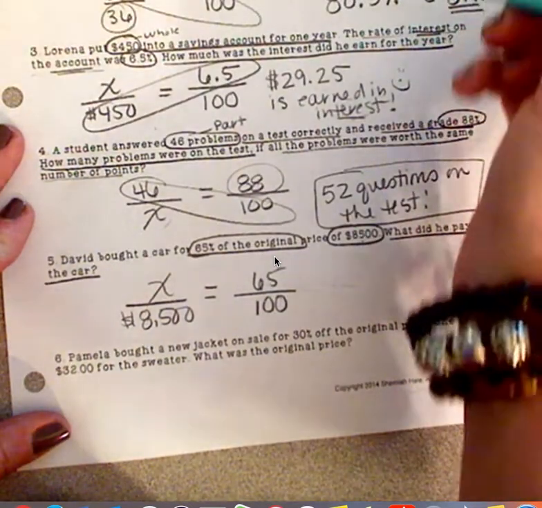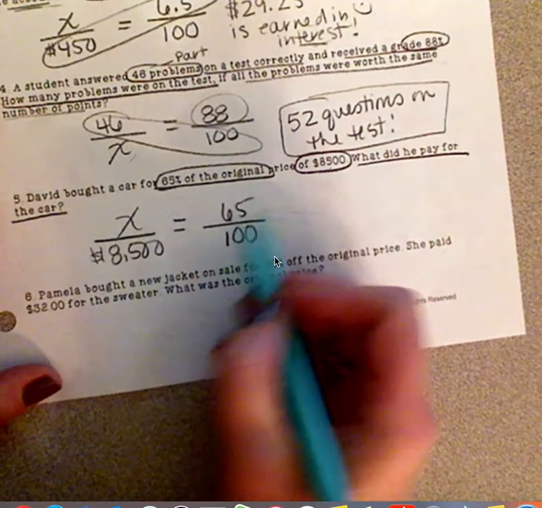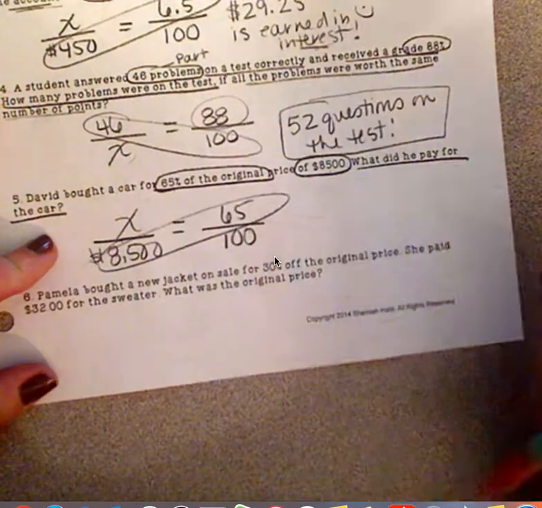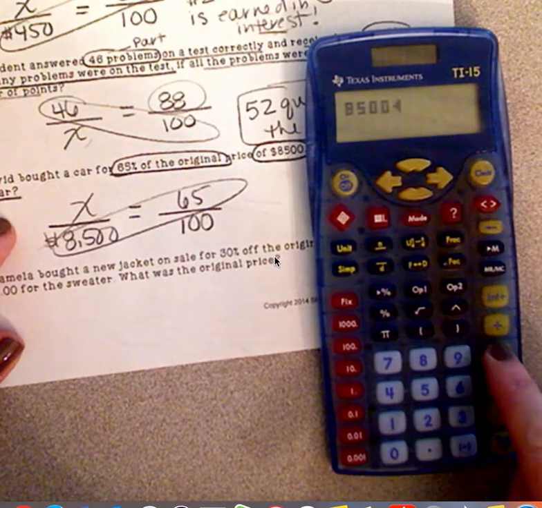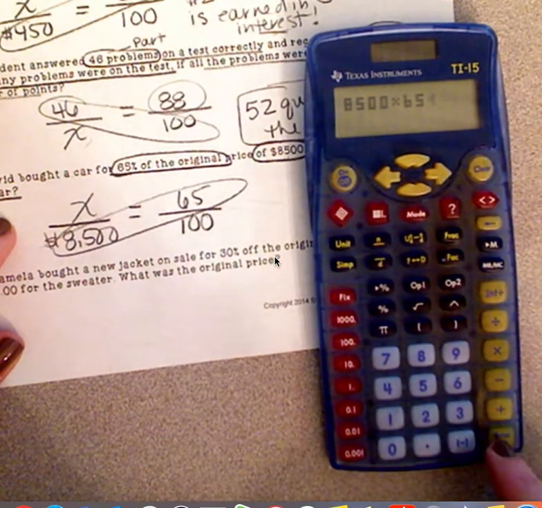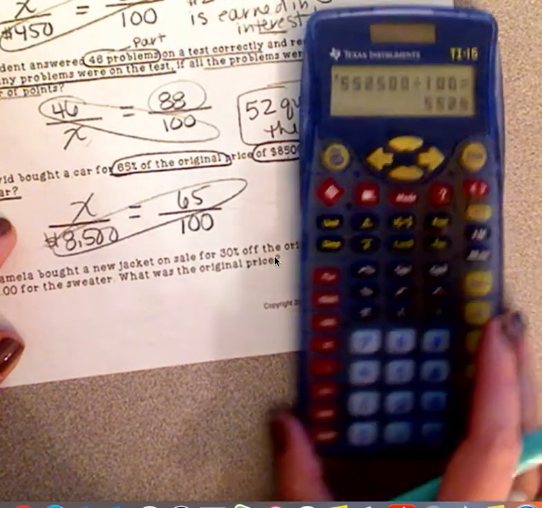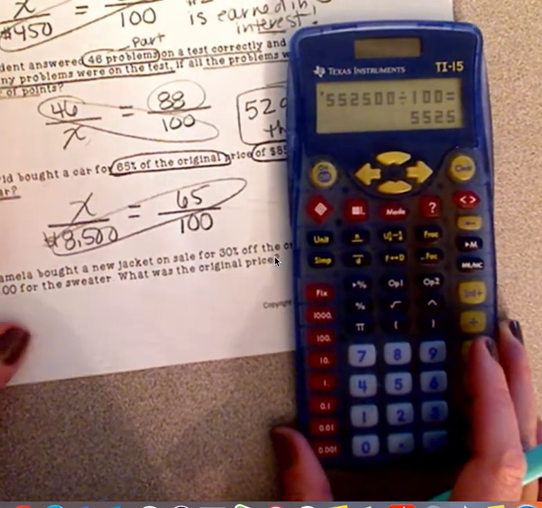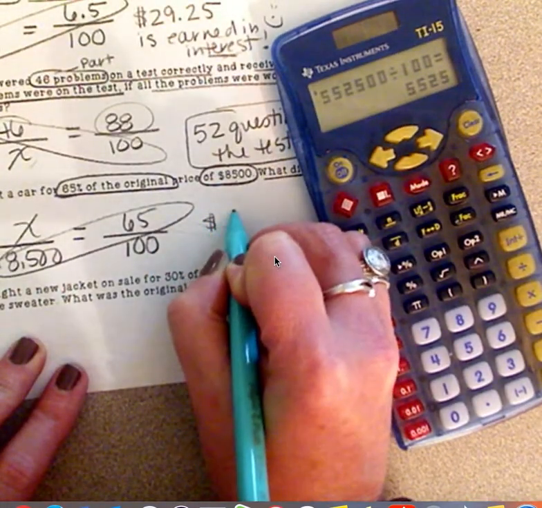Please make sure you're writing all this down as you go, so you have this as a reference for when you work these problems on the back. So you've got your nice proportions set up. You're going to take 8,500 times 65 divided by 100. Looks like he's paying $5,525 for that car.